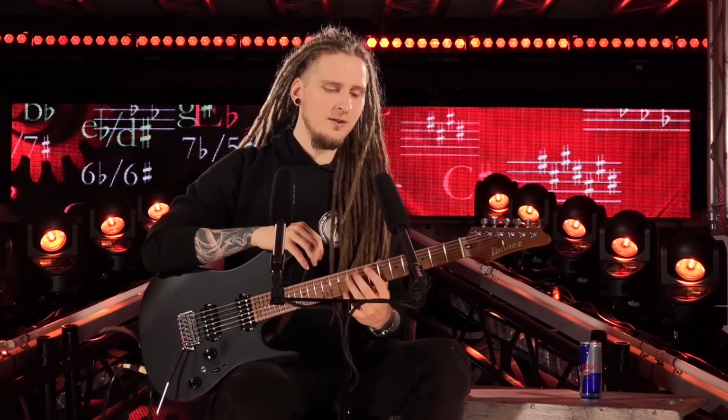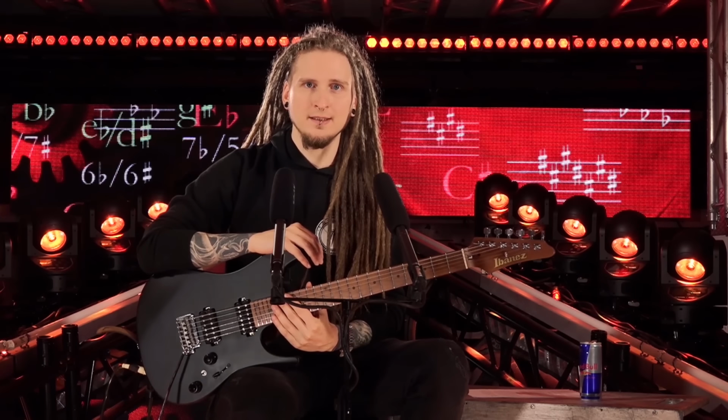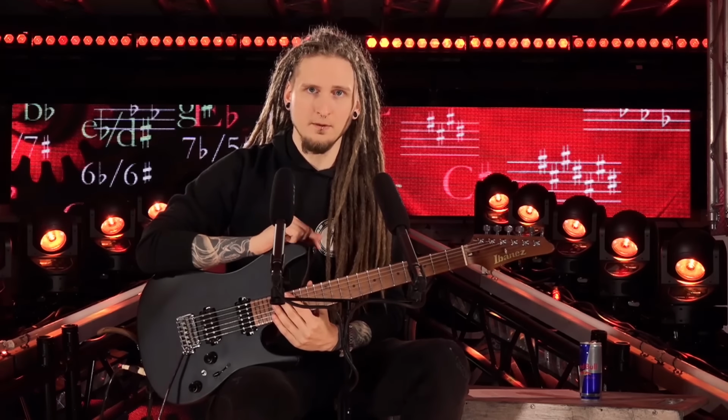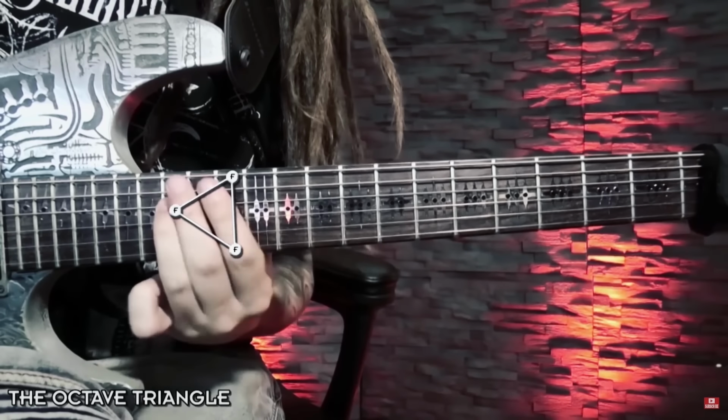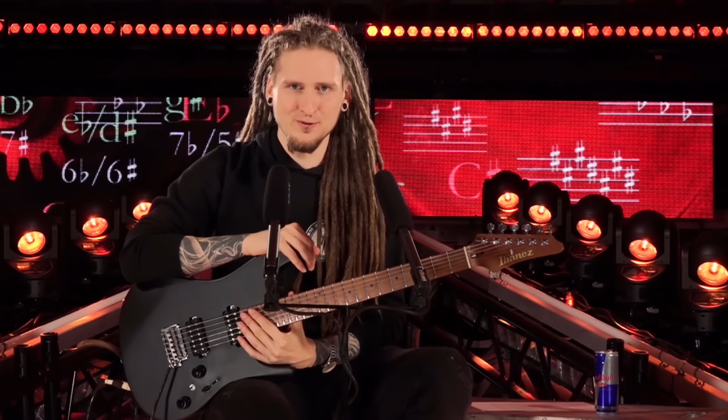So if you can't really visualize the notes on your fretboard yet, I really recommend working with different exercises we discussed so far, like the octave triangle, for example. Now it's finally time for the exercise I want to show you. So if you want to familiarize yourself with this really powerful system, I recommend the following approach.